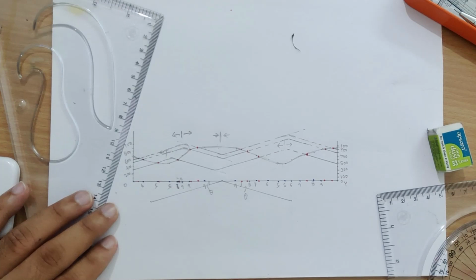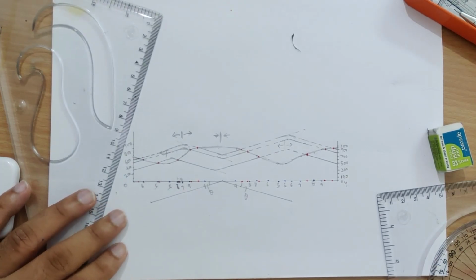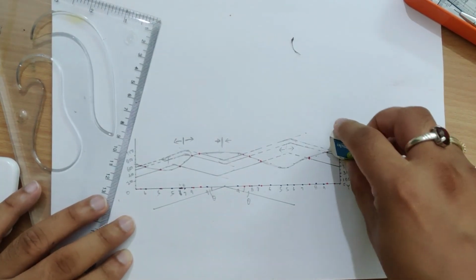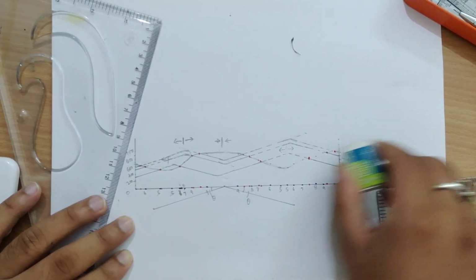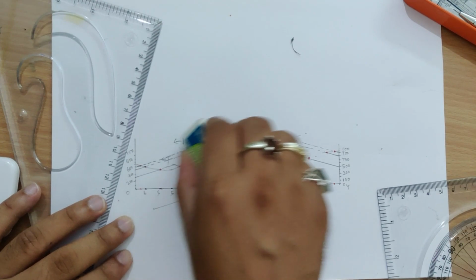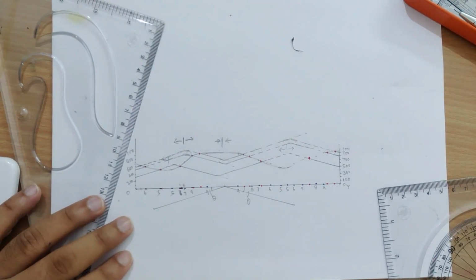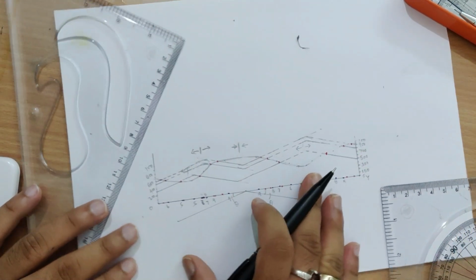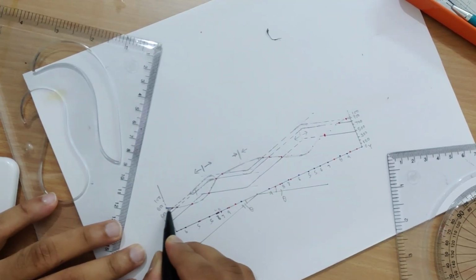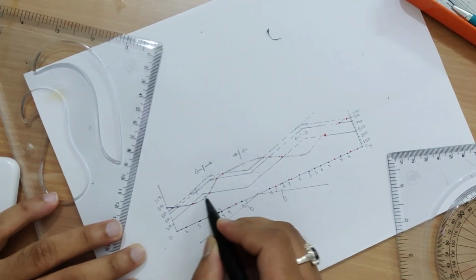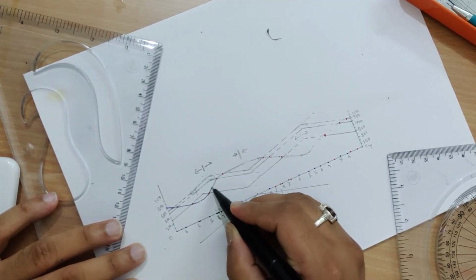Now we can fill the symbol. Now let's smoothen these profile lines so that we can see. This is our profile line above which the things have been eroded, so they are not present now.